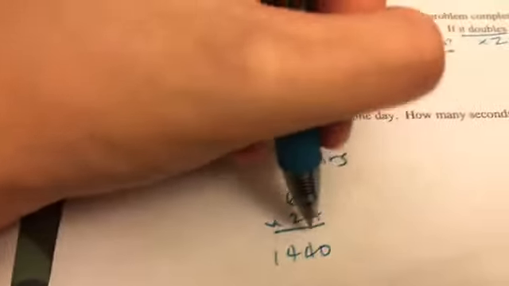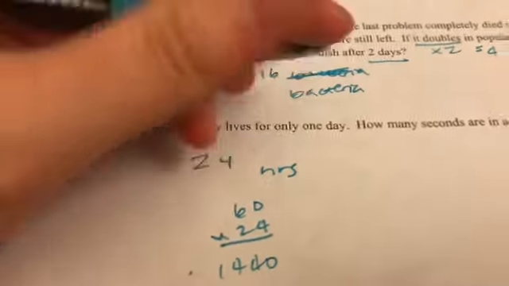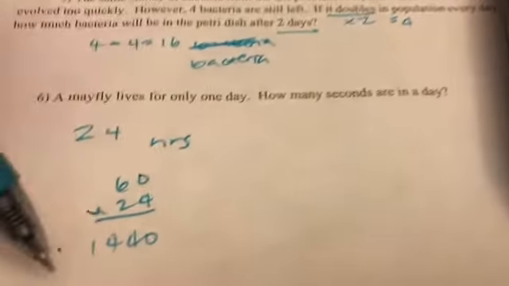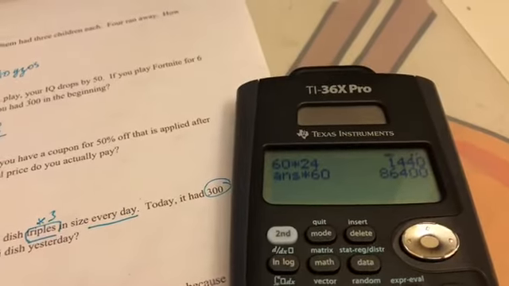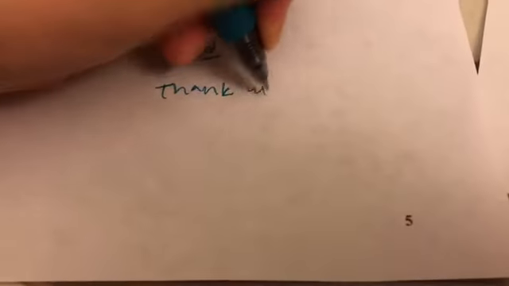Let's go to a calculator. 1,440. And that's how many minutes, okay? And a second is 60, so we times this by 60 again. So there are 86,400 seconds a day.